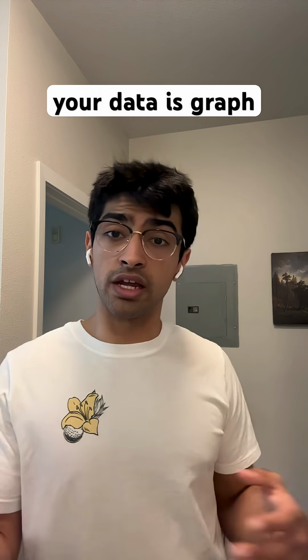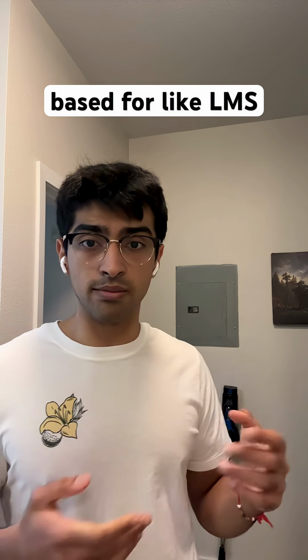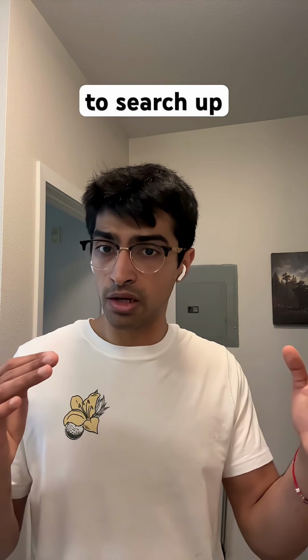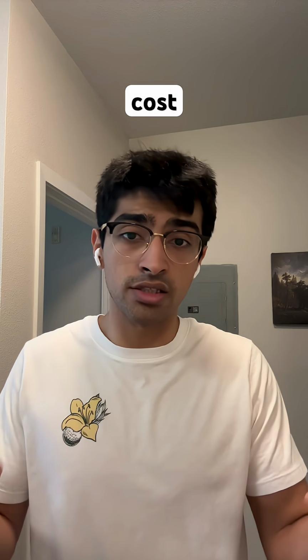And lastly, if your data is graph-based, you're going to go to a graph database. If your data is vector-based for LLMs or AI, you're going to go to a vector database like Pinecone. And so you're going to want to search up, based on how your data looks, what database is best for it for storing, searching, and cost. That's all there is.